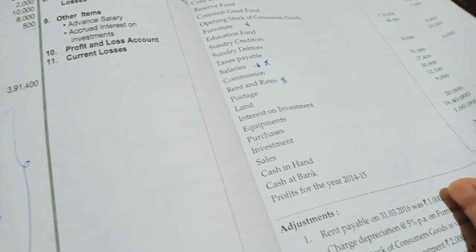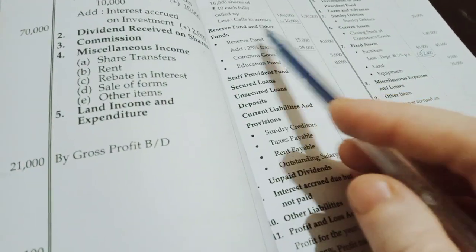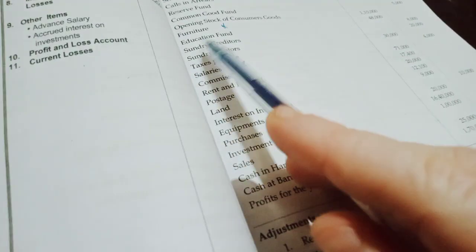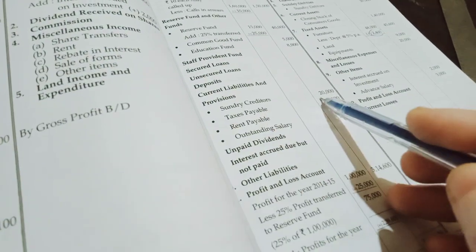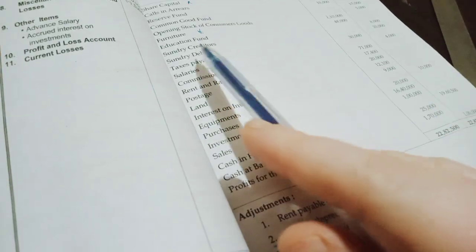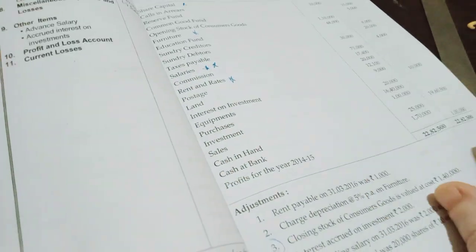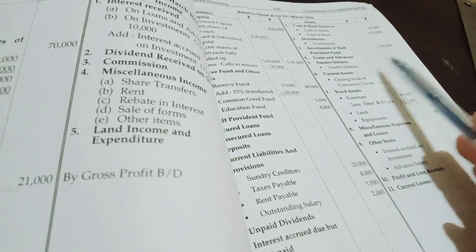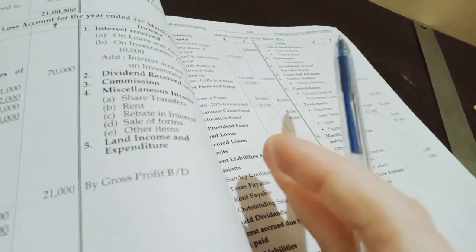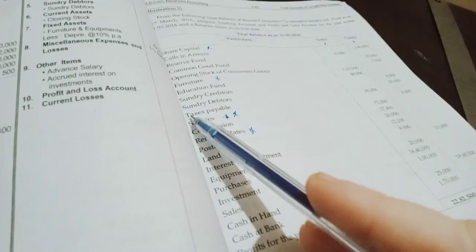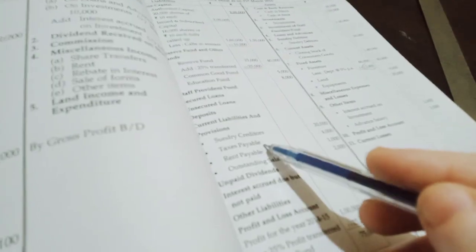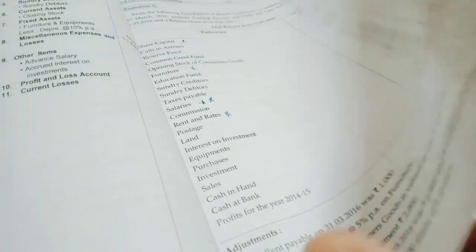education fund. Education fund will again move to the liability side under the head fund, education fund that is 9,000. Then we have sundry creditors. Sundry creditors will move under liability, current liabilities. Sundry creditors 20,000. Then we have sundry debtors. Sundry debtors, that is 30,000, will move under the sundry debtors part. Sundry debtors 20,000. Clear? Then the next item is tax payable. Payable means outstanding, 4,000. Tax payable outstanding 4,000 will go under current liabilities and provisions.